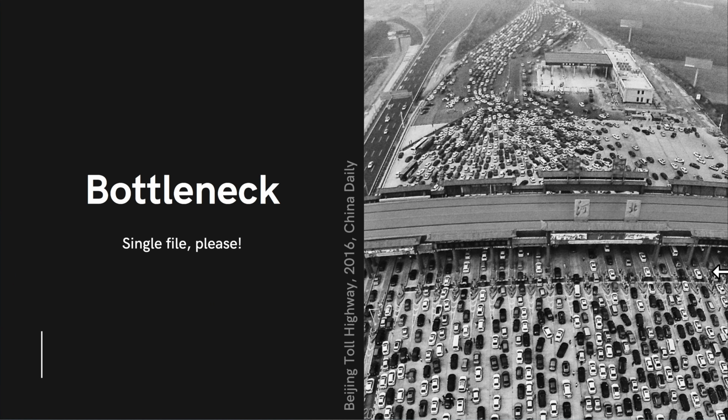My CPU can only do so many things at once, right? So this is a toll highway in Beijing, 2016, where there are many lanes of traffic forced into this bottleneck, right? So this is what's happening now with Node and FFmpeg here on my laptop. I reached this point. So how do we open up again this highway?